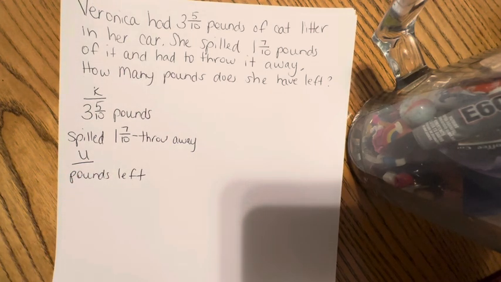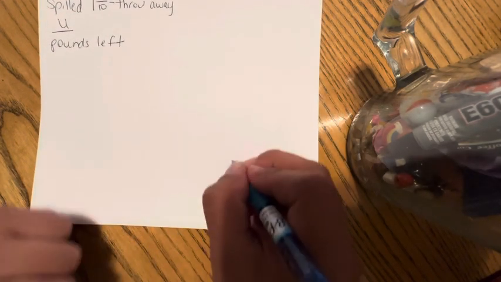So when I look at this and I look at the anchor chart in the back of the room, I know that I need to ask myself one of two questions. First, am I looking for a total? Because if I'm looking for a total, I'm going to either add or multiply. But if I already know a total, then I'm either going to subtract or divide. So I'm going to write that here for me.